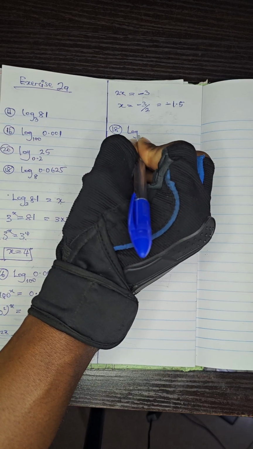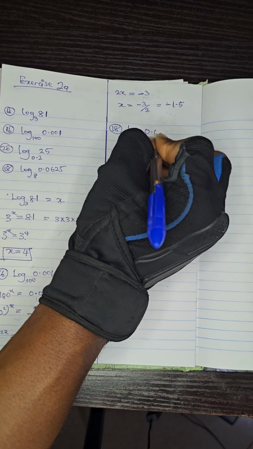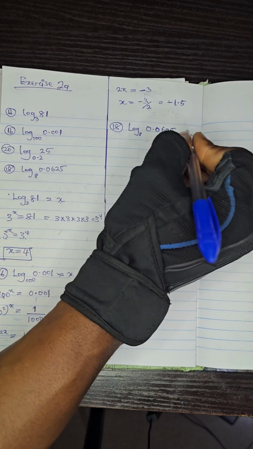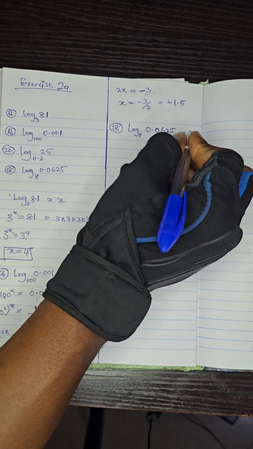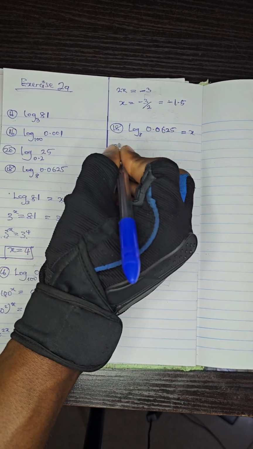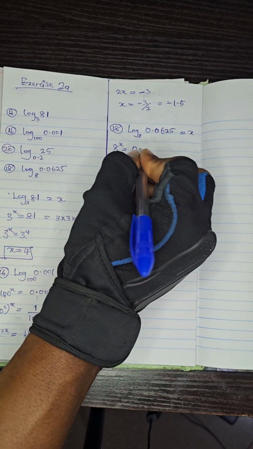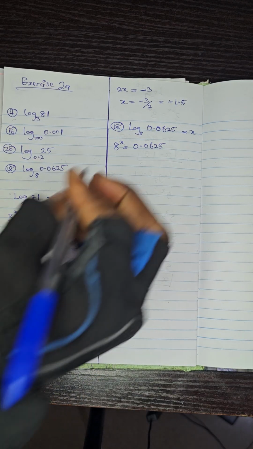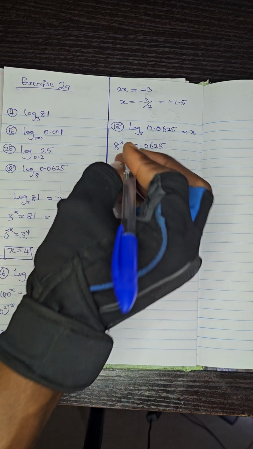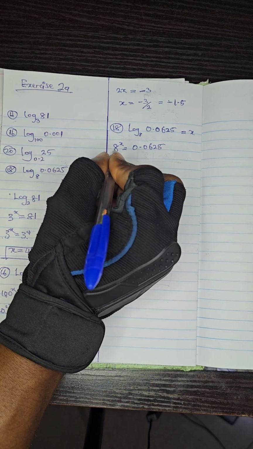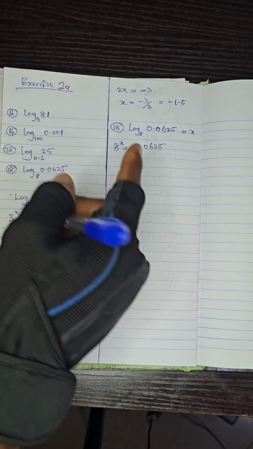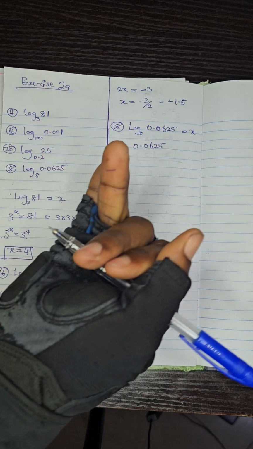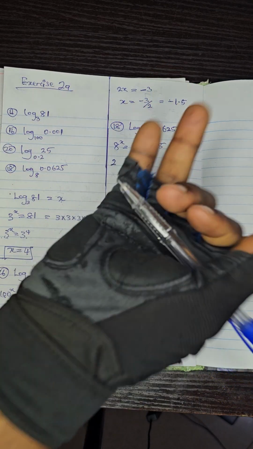log base 8 of 0.0625 is equal to x. So 8 raised to power x is 0.0625. Now we start reducing to the lowest form. This is the single base that will reduce. This is 2 raised to power 3, because 2 times 2 times 2: 2 times 2 is 4, times 2 again is what?